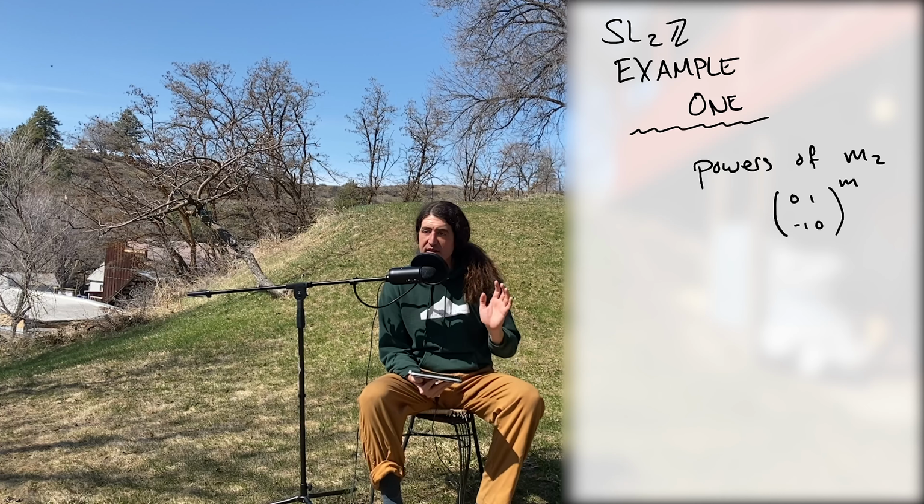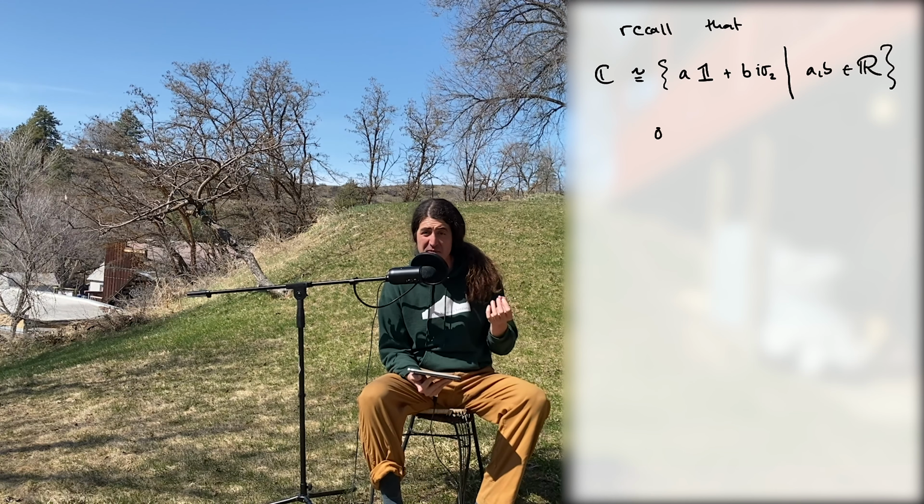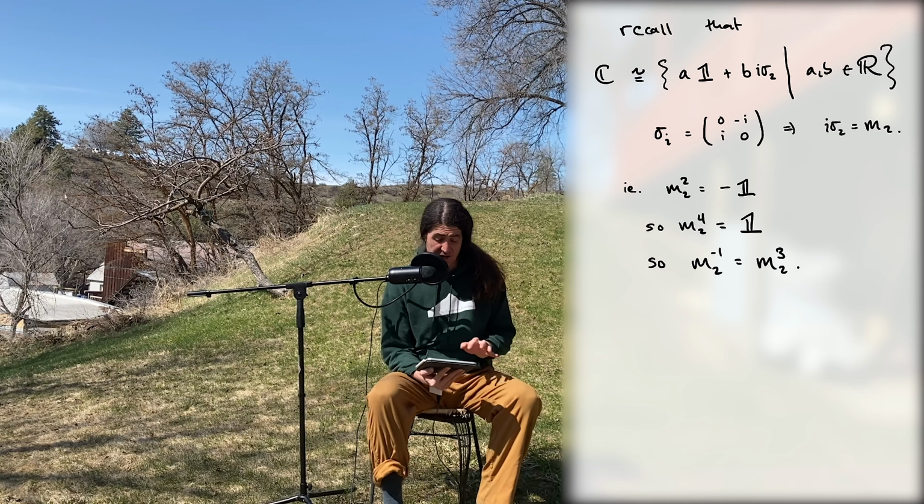When we discussed the quaternions represented in terms of the physicists' sigma matrices, we observed that the complex numbers can be represented by the matrices 1 and i times sigma 2. Well, here, M2, you may have noticed, is the same thing as i times sigma 2. And so M2 effectively has the same algebra as the unit imaginary number, that is to say the square root of -1.